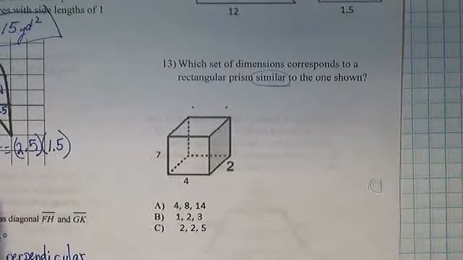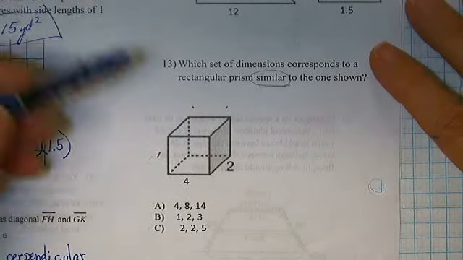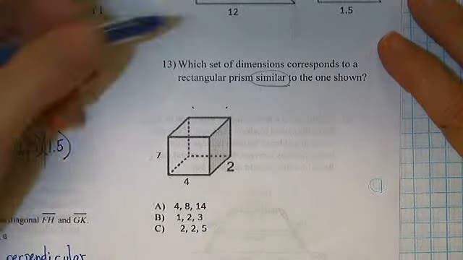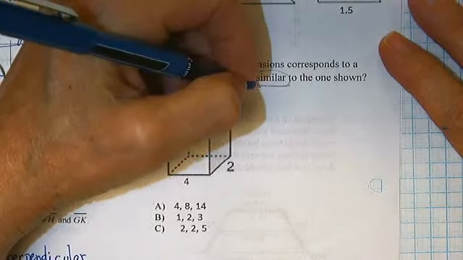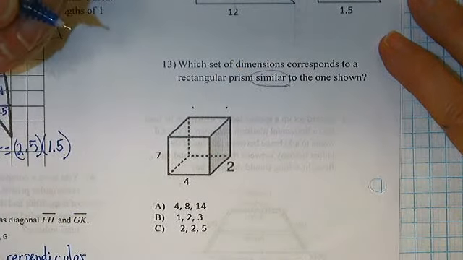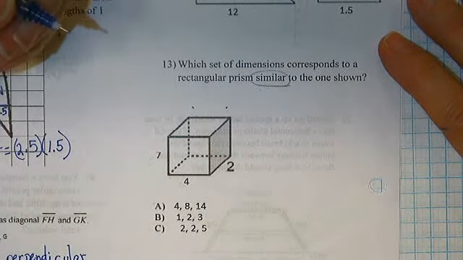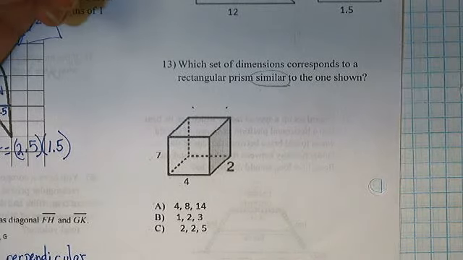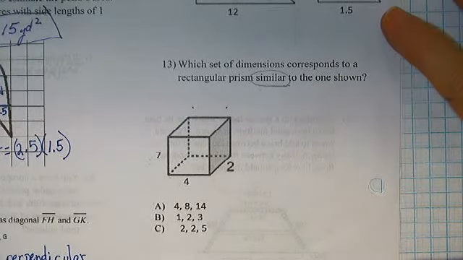Problem 13. Which set of dimensions corresponds to a rectangular prism similar to the one shown below? Similar means we have a scale factor, angles are all congruent, and sides are directly proportional.